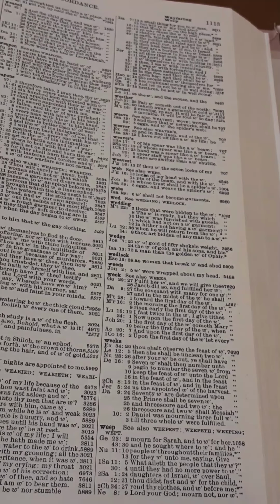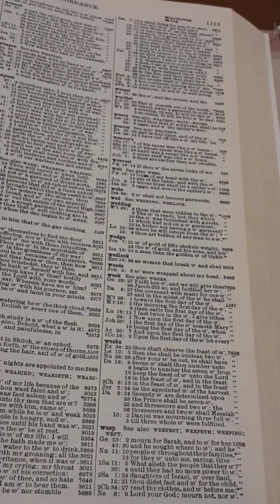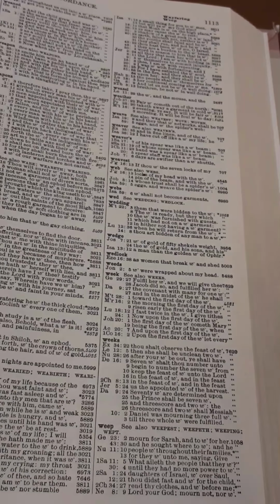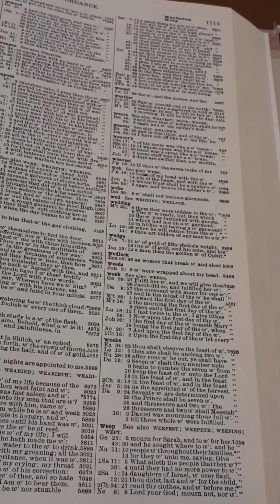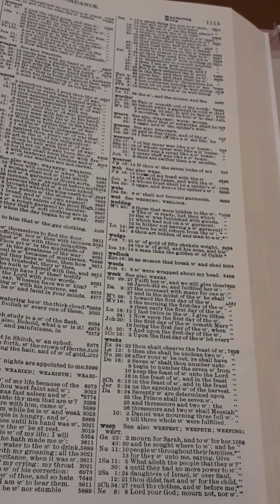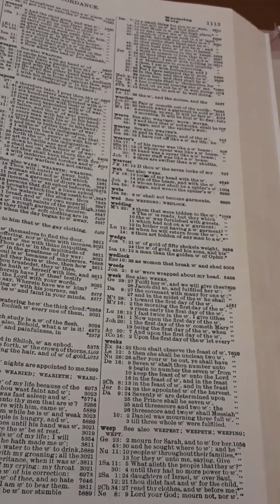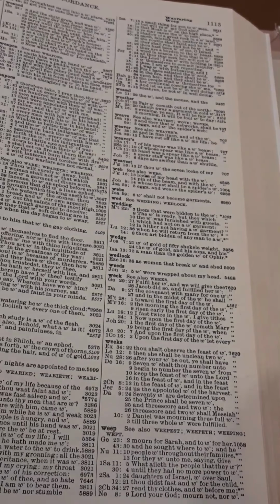So, at the start, when this passage talks about the word week and weeks, it sounds like it's talking about 7 days. What we're going to do here is look up the word week. As we look here, we're looking for Daniel chapter 9, verse number 27.